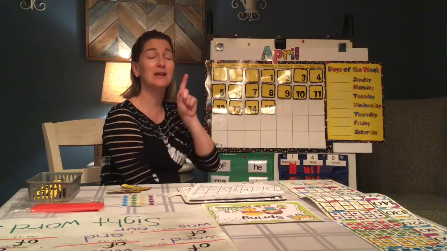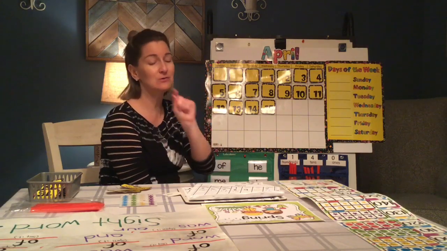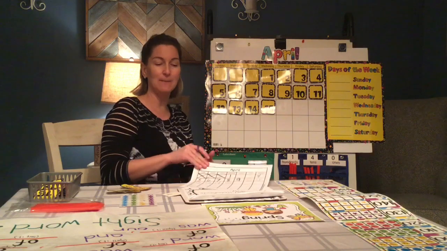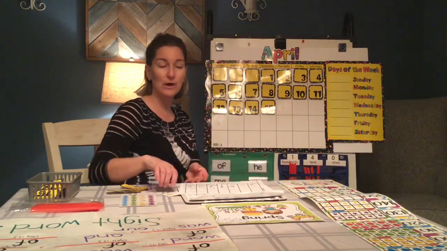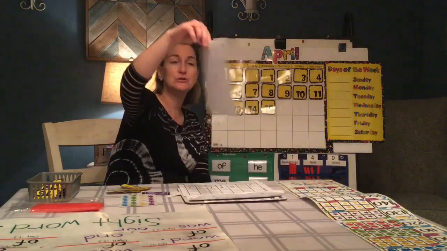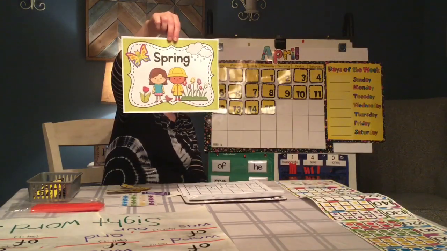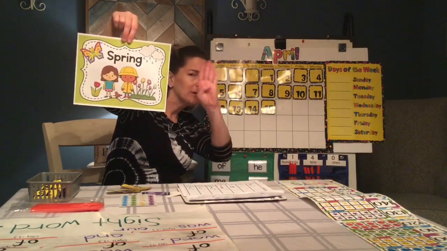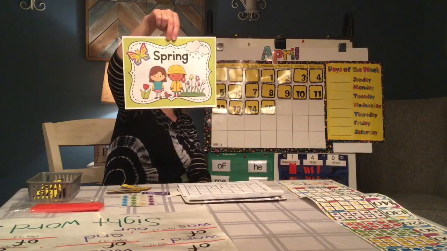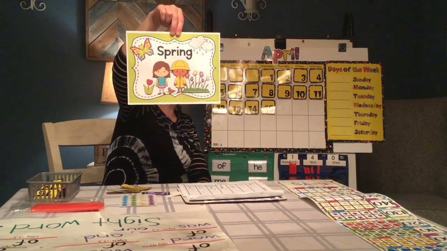2020, or we can say it 2020, 2020. Awesome, good job. Okay, flip on over to your weather graph. I'm going to remind you that our season, how many seasons are there? 4, very good. And the season we're currently in is spring.